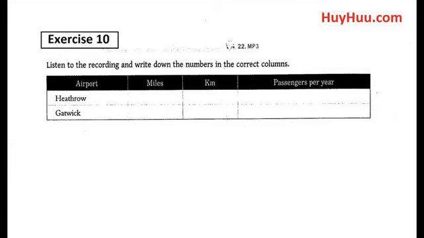I'll repeat it. Heathrow is the world's busiest airport for international traffic. It is about 20 miles outside of London. It's located about 33 kilometers west of central London. It has around 28 million passengers per year. Gatwick is the second major airport. It's about 30 miles, or 50 kilometers to the south of London. It has about 10 million passengers per year.